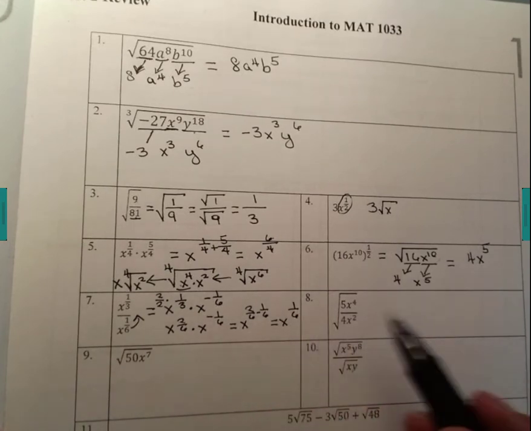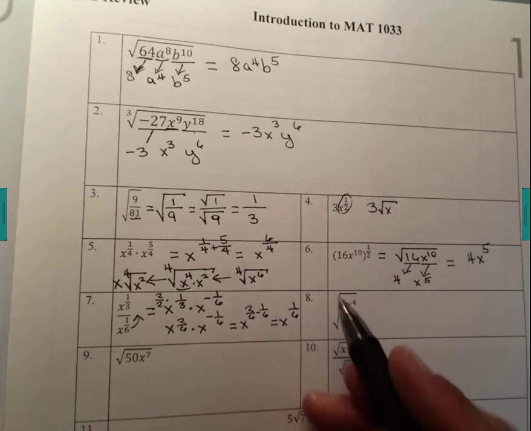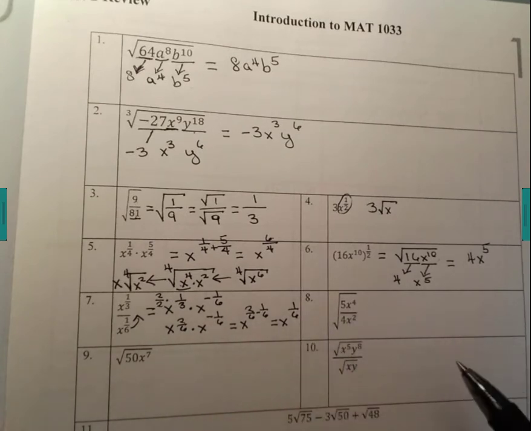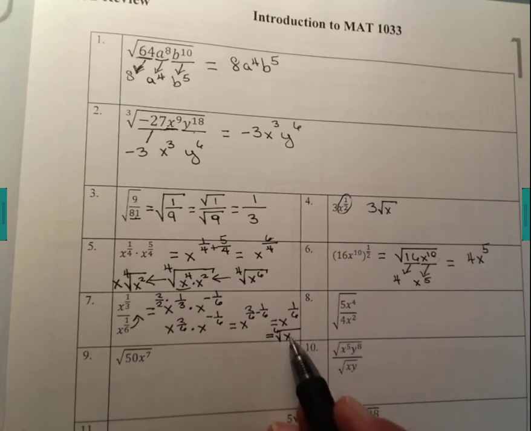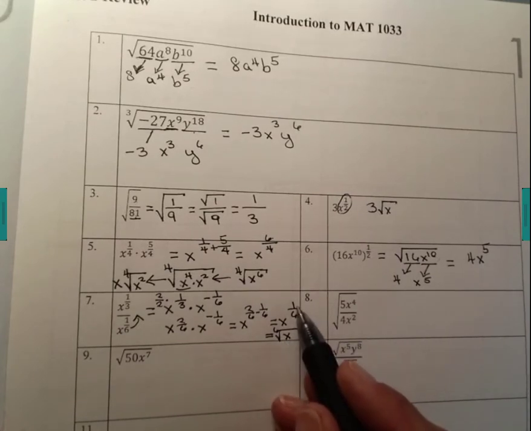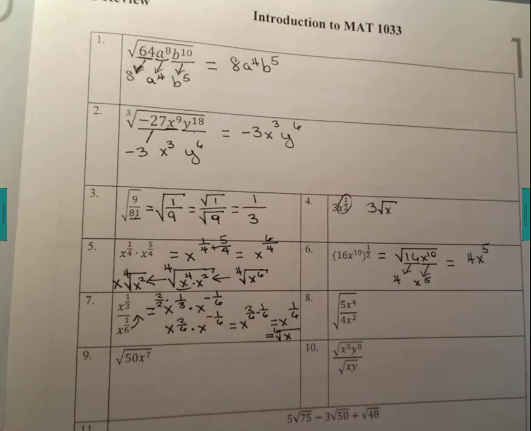Now, I still haven't written it with its radical notation, have I? I haven't changed it into a radical. So I want to do that. I'm going to change it, and it's going to say x. And what root is it? Well, it's the 6th root, isn't it? So it's the 6th root of x to the power of 1. Remember how that works.